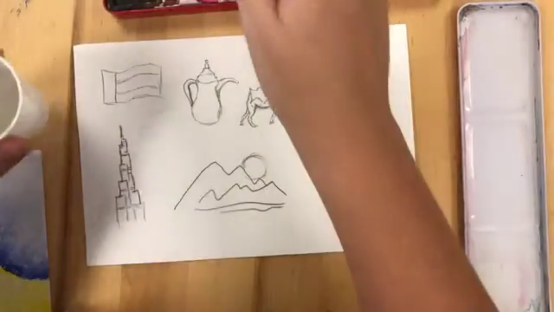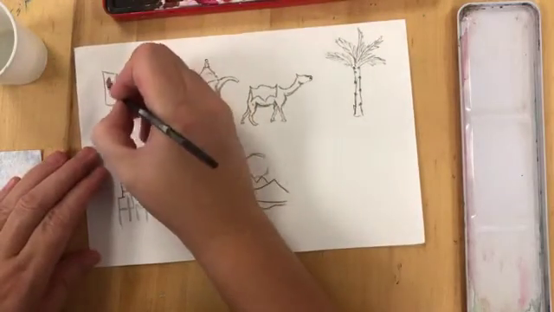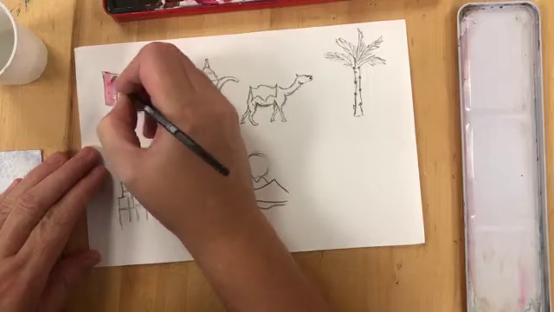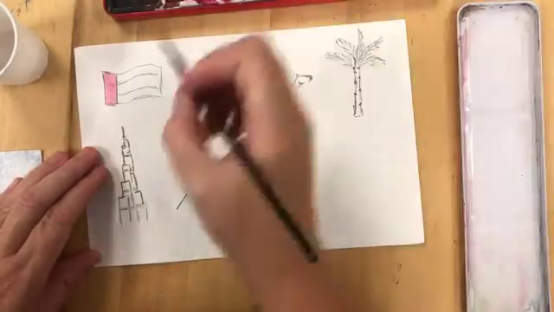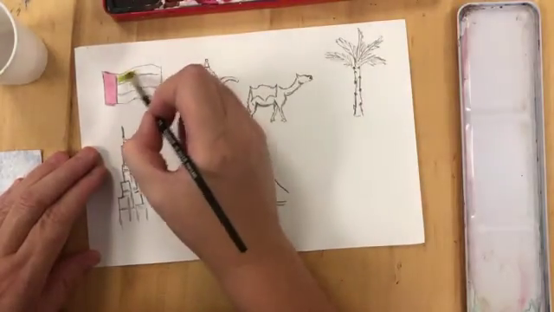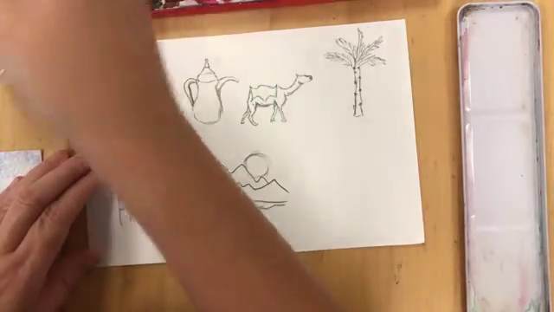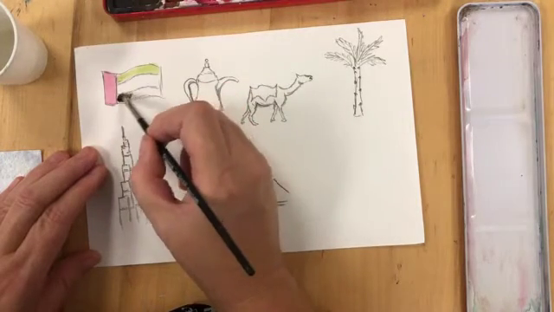So I'm going to start off by doing my UAE flag. So there we go. And a little bit of green. So I'm keeping this very watery. And then back down here.